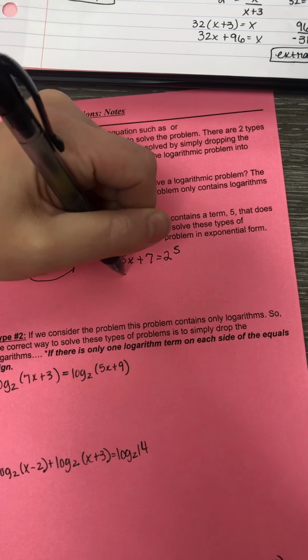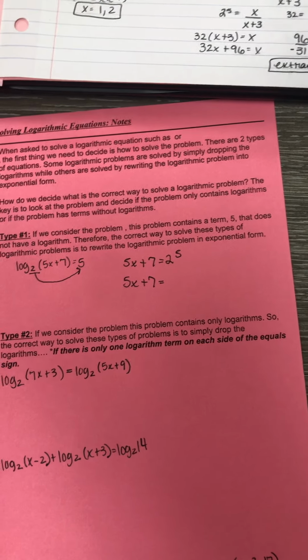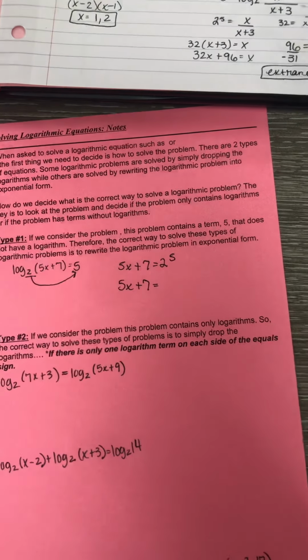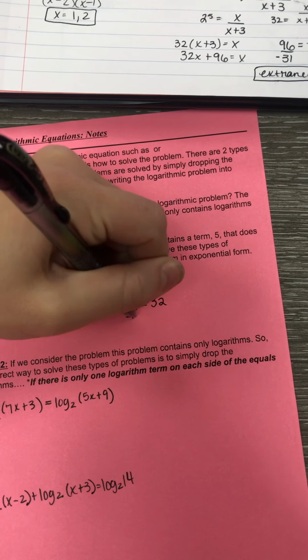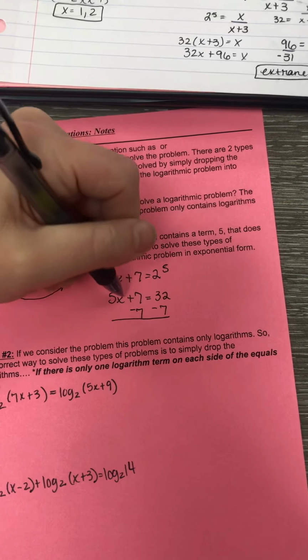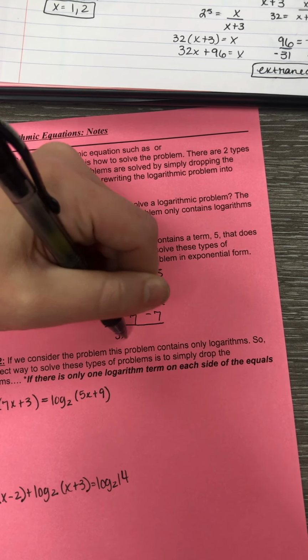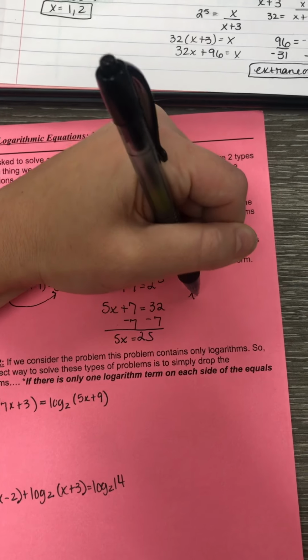So when we simplify this, we have 5x plus 7 is equal to 2 to the fifth, which is 32. I had to do some math in my head. We'll subtract 7. It becomes a pretty easy one to two step algebra problem. 5x is equal to 25, and then x would be 5.